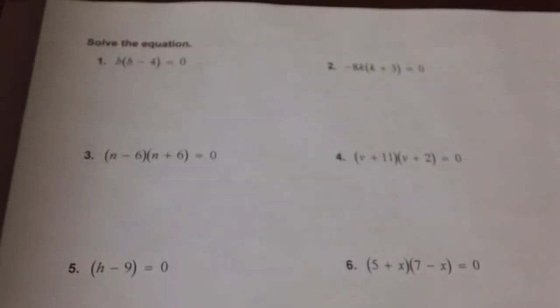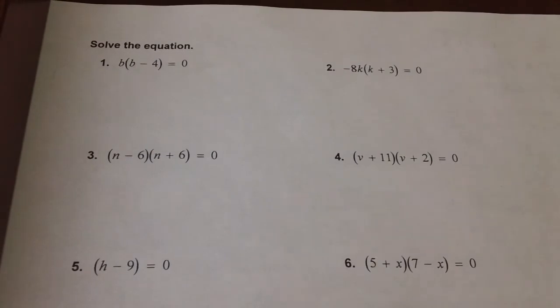Okay, turn your paper over. There are 9 questions for you to try. So you just set each piece equal to 0, and you have that many answers.